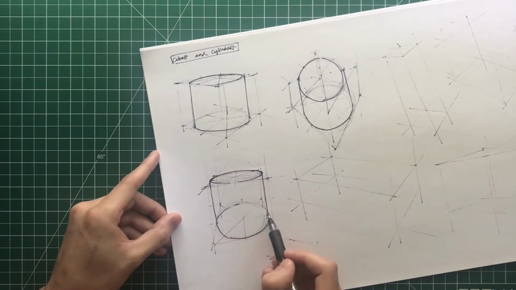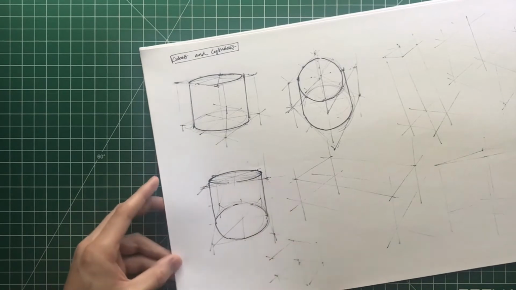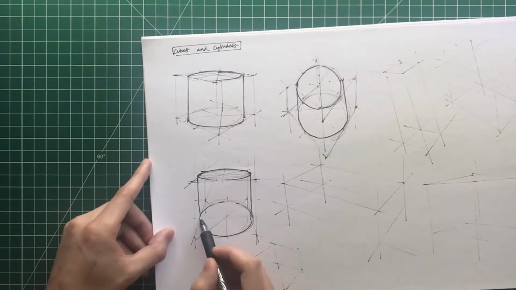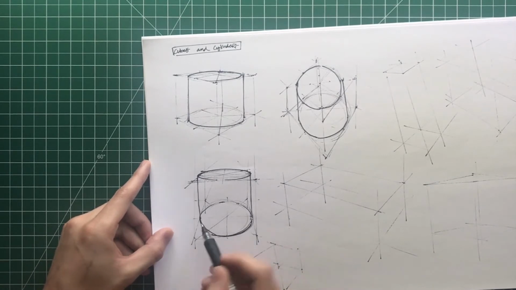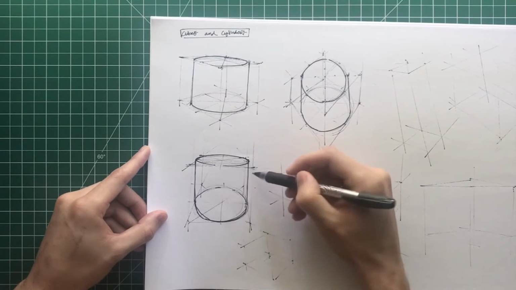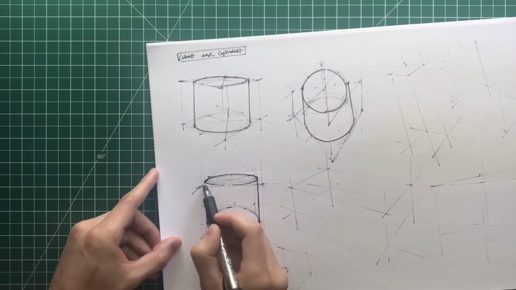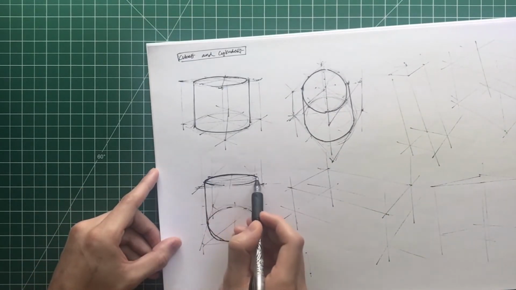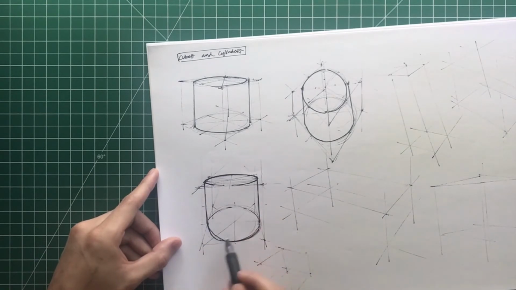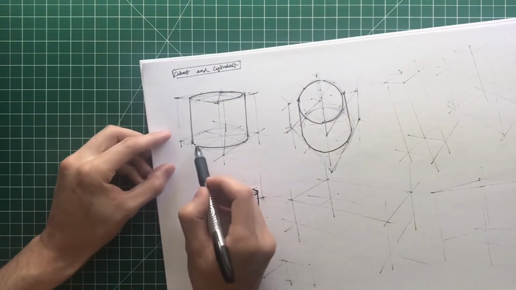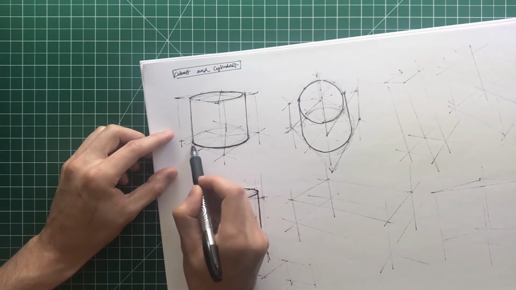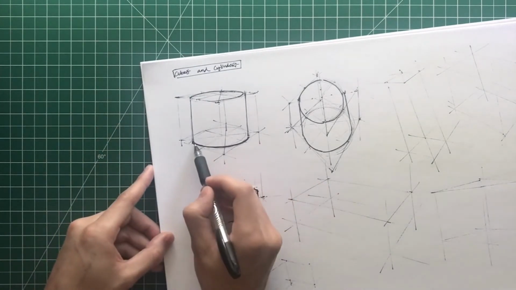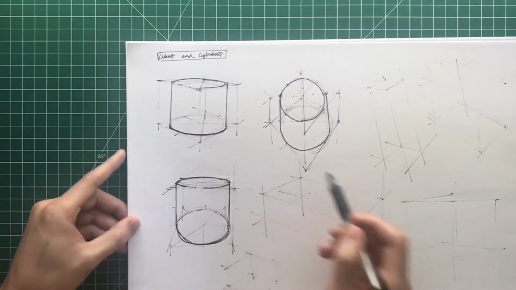I'll make this one a little transparent, just so you can see what line weight is doing. Another thing, you always want to make the bottom part of your object darker. That'll allow you to make it look more three-dimensional.